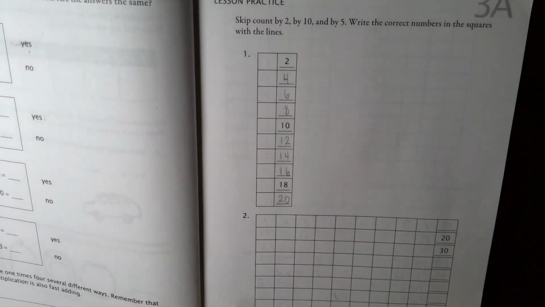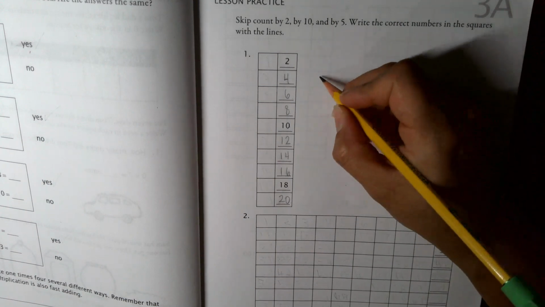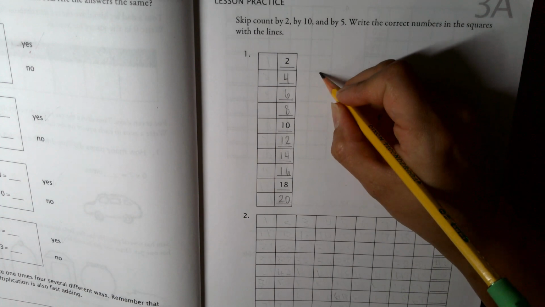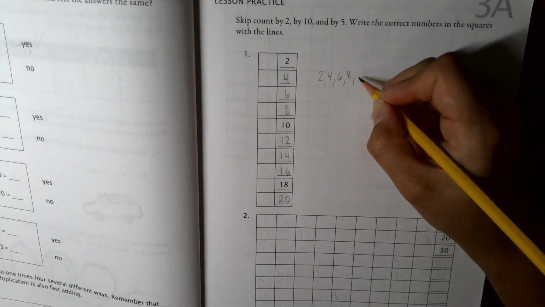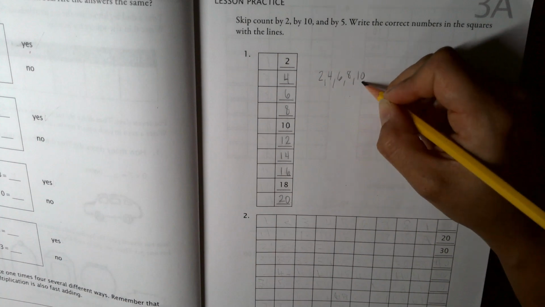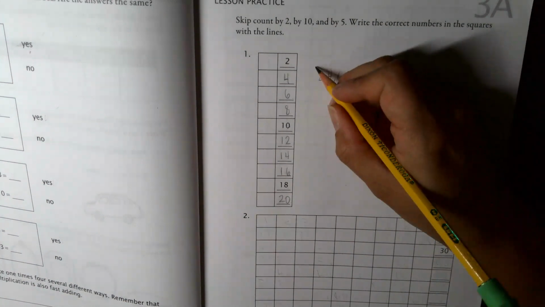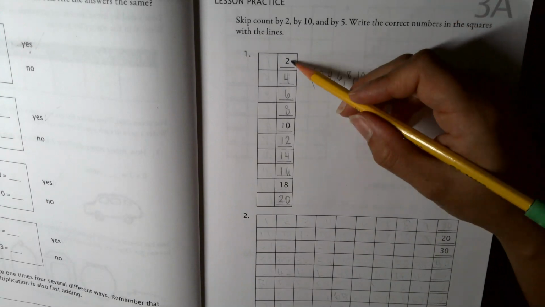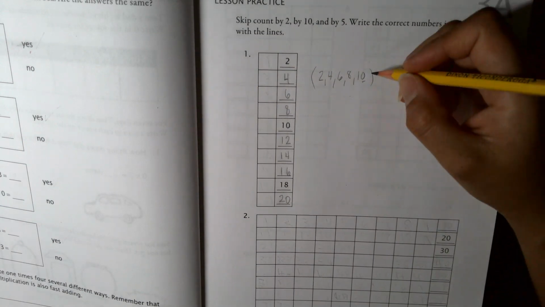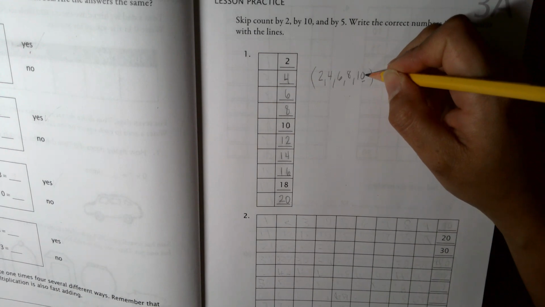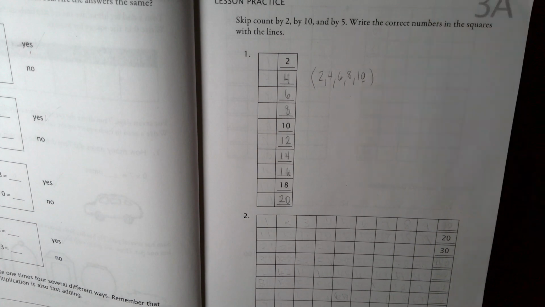And then we have our 10s. Also for the 2s, anytime that you see a number end in a 2, 4, 6, 8, or 0, then we know that there is a number that we can multiply by 2 to get that number.